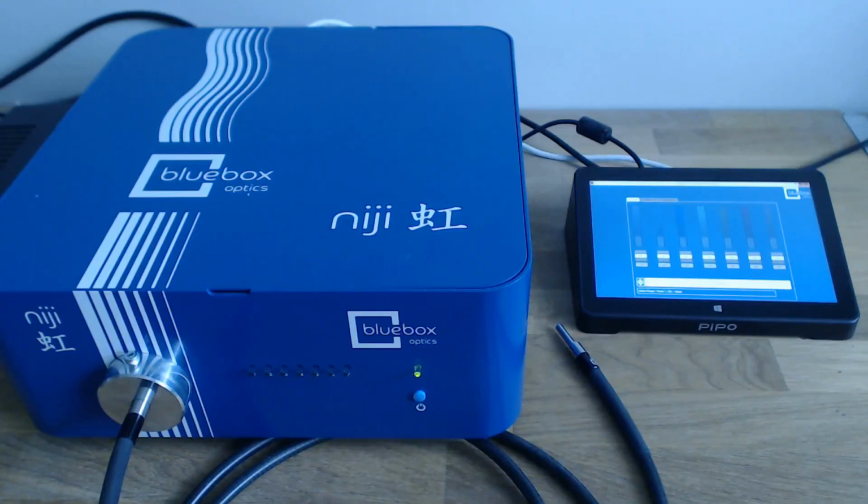Here on the left we have the niji itself, and on the right a little touchscreen PC which runs the supplied niji control software. The niji has one USB and one serial port at the back, so the touchscreen PC is connected to the niji via a serial to USB cable, while the main PC running Micromanager is directly connected to the niji via a USB cable. And commands sent from one device, for example channel states or intensity changes, are instantly reflected on the other device. The touchscreen PC could easily sit next to a microscope.